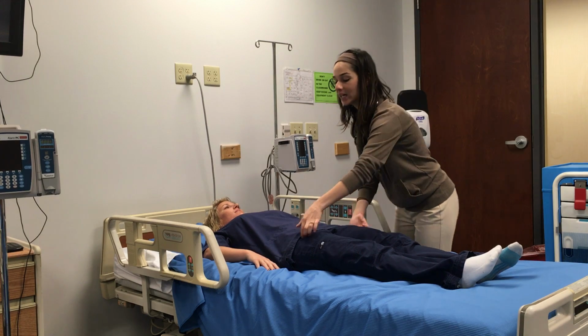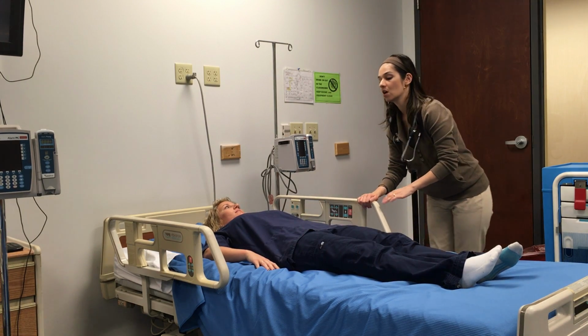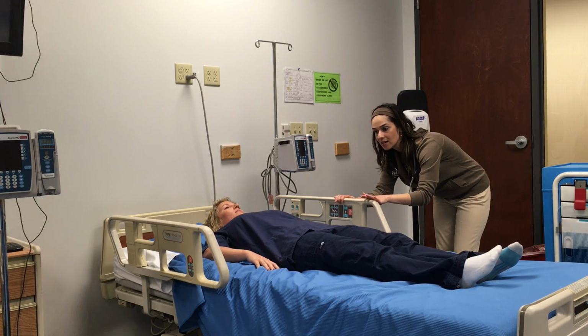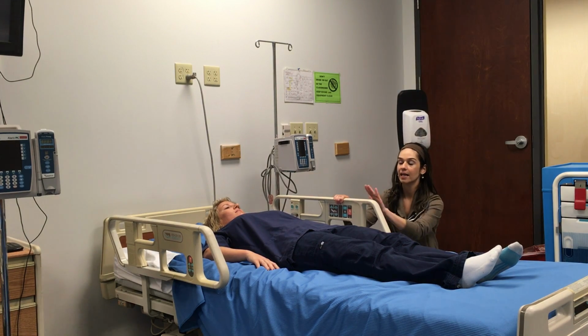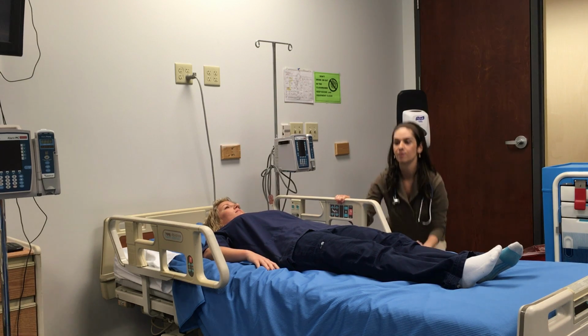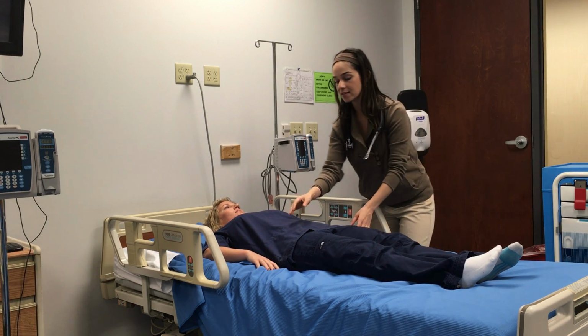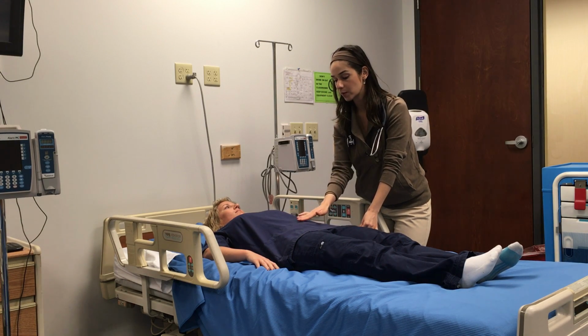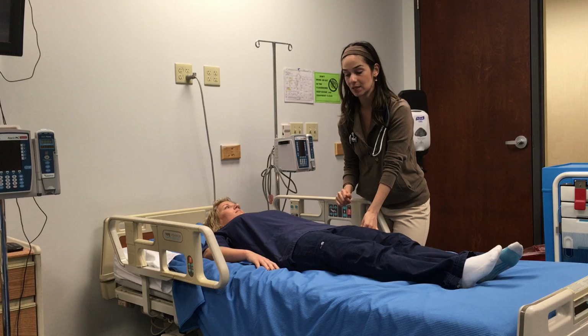Okay. So we always first start with inspection. I am inspecting. We want to see flat or rounded stomachs. I'm looking and Kelly has no abdominal distension. You would expose the stomach. You could look for striae or stretch marks, or we want to ensure that the umbilicus is midline.